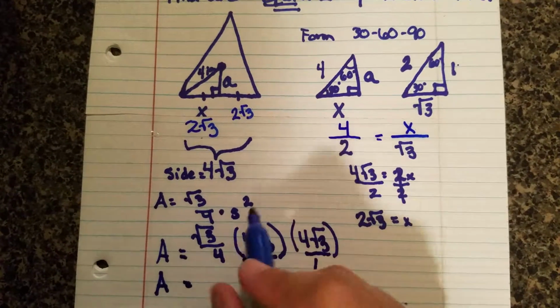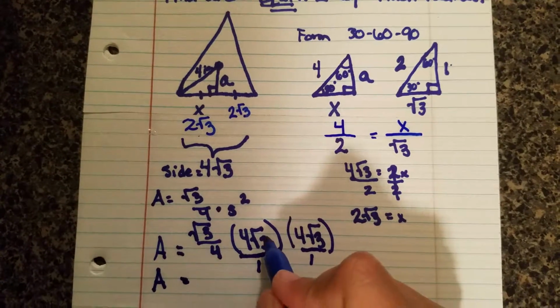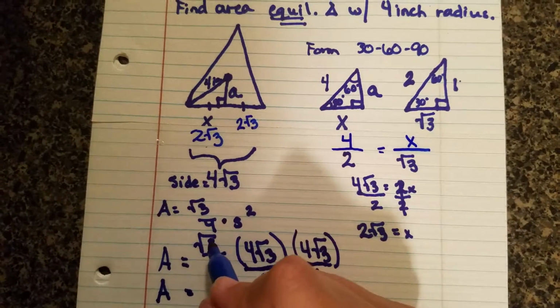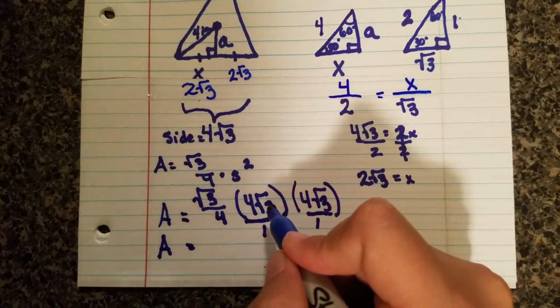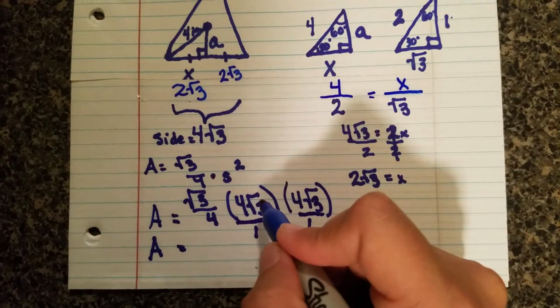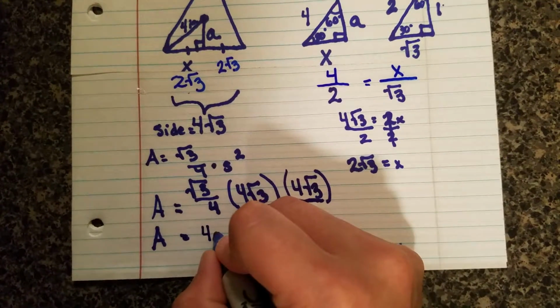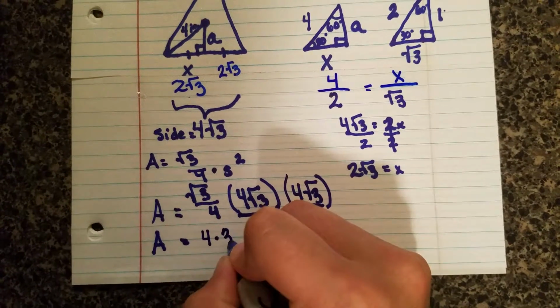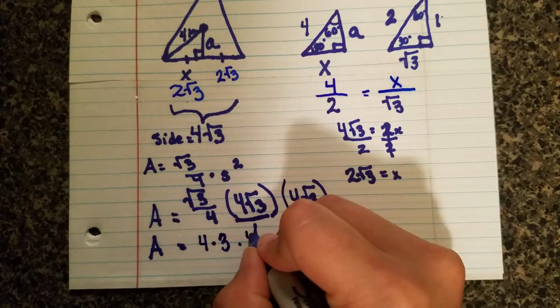So across the top, I have square root of 3 times 4 square root 3. Well, we can only multiply the square roots together. So the square root of 3 times the square root of 3 is the square root of 9, right? And what is the square root of 9? 3. So I basically have 4 left over times, now I know 3 because that's the square root of 9. Again, times the 4 square root 3.